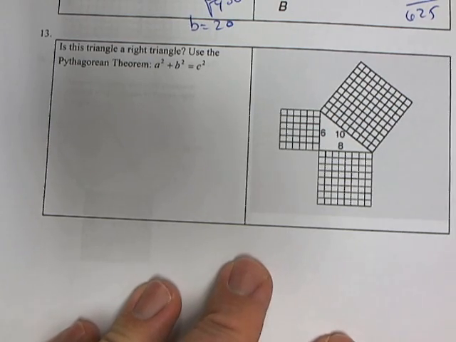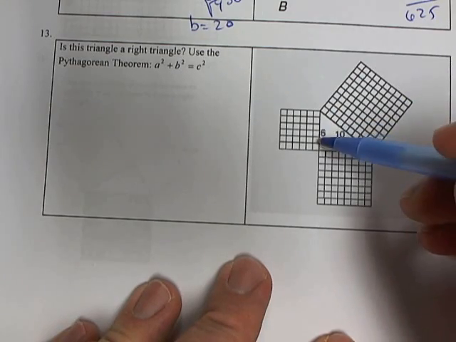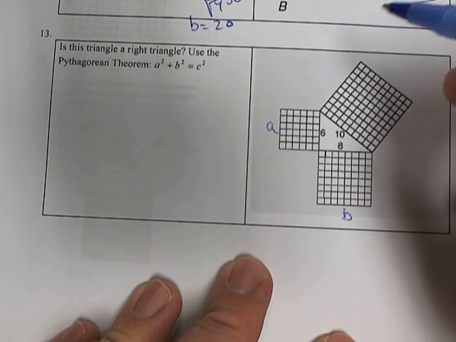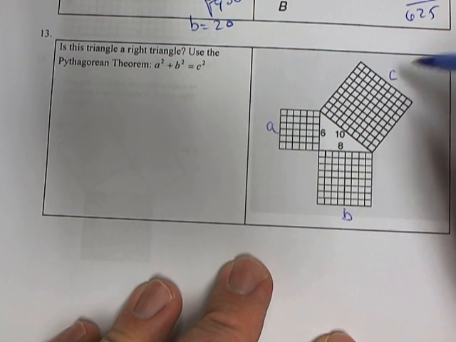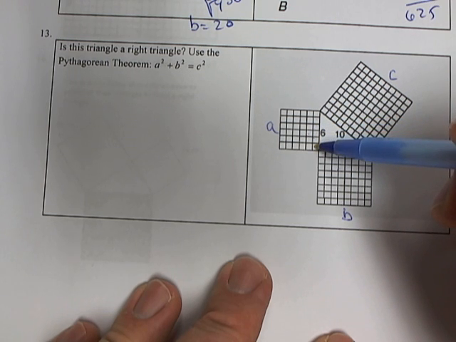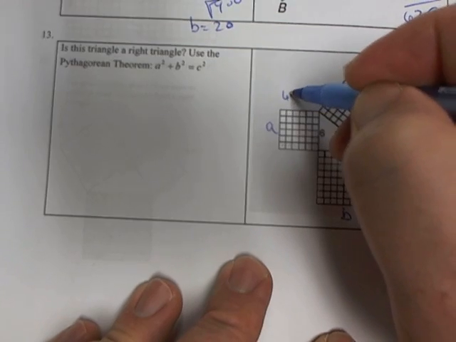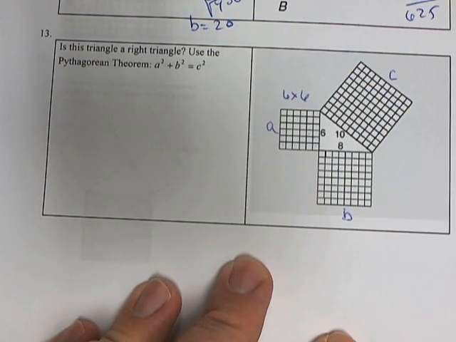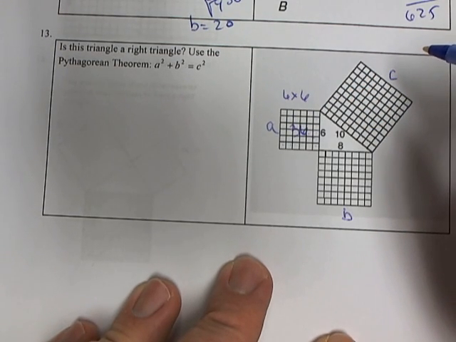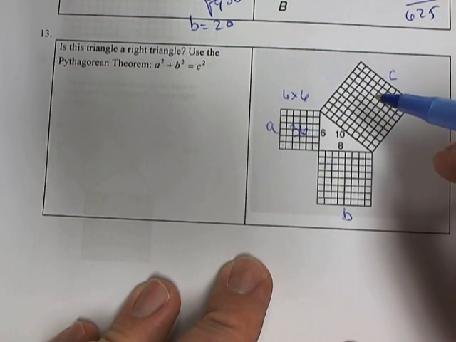Okay. Is this a right triangle? Well, let's not even use the Pythagorean theorem. Let's calculate the area of, we'll call this square A and square B, and we'll calculate the area of square C. Let's see. Let's count the squares. 1, 2, 3, 4, 5, 6. So this is a 6 by 6 square. 6 by 6 is 36. So the area of square A is 36 units squared.